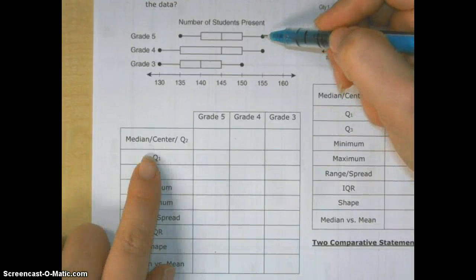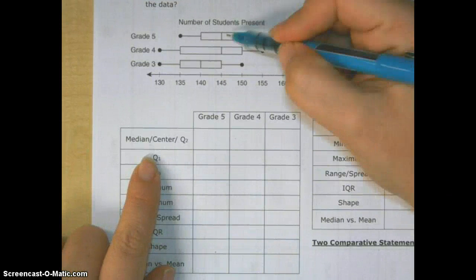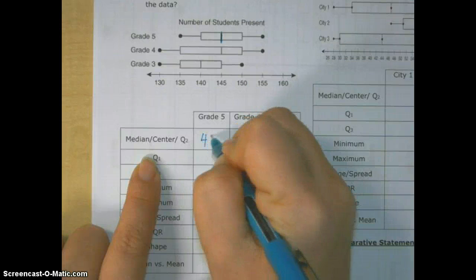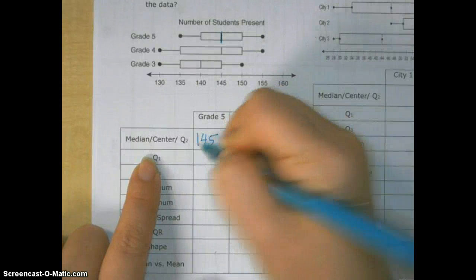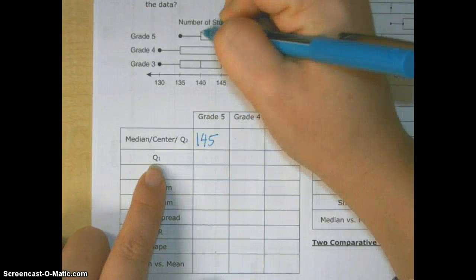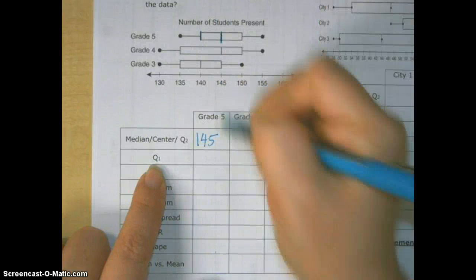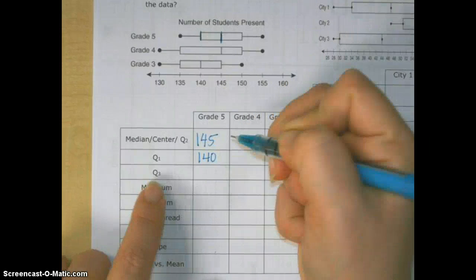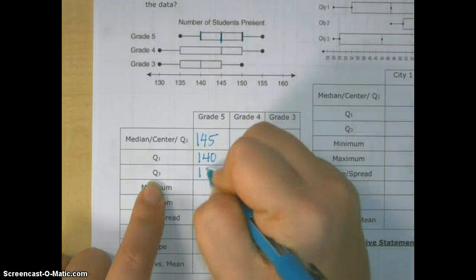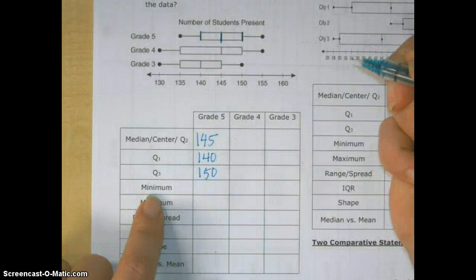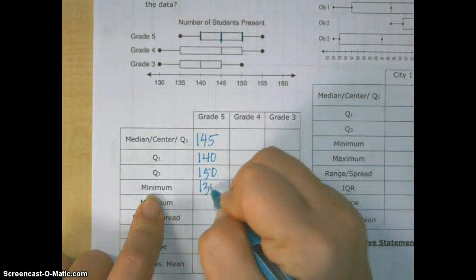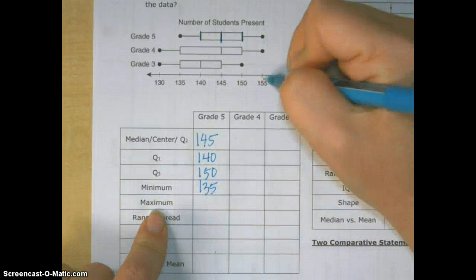What is the median, center, or quartile 2, which it's also called? So that is our piece right here. So I follow it down. It's 145. All right, let's answer all the questions about 5th grade first. Quartile 1 is this first part of the box. That would be 140. Quartile 3, the last part of the box, 150. The minimum, that's the smallest amount from the box plot, 135. The maximum, 155.